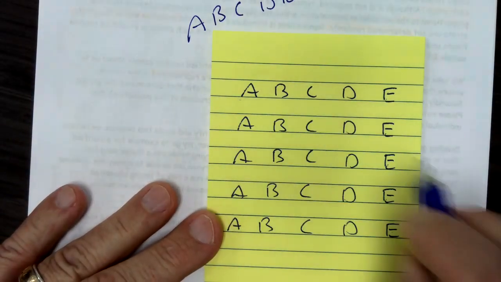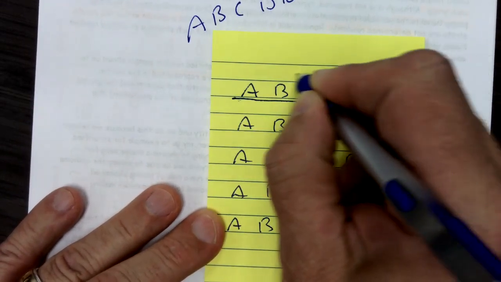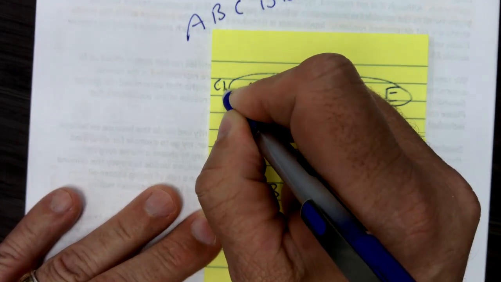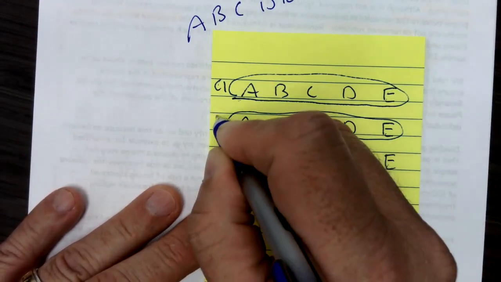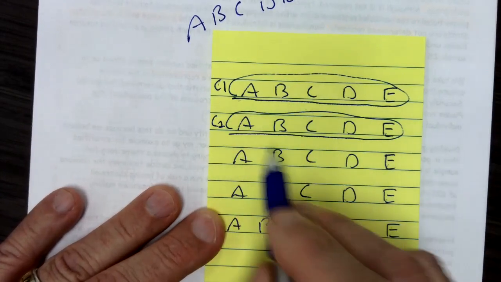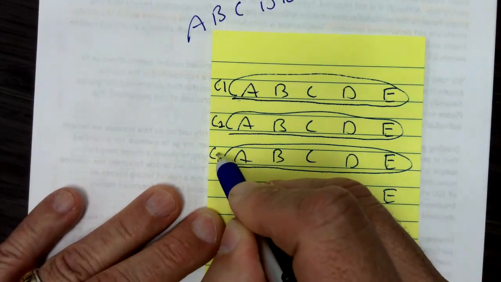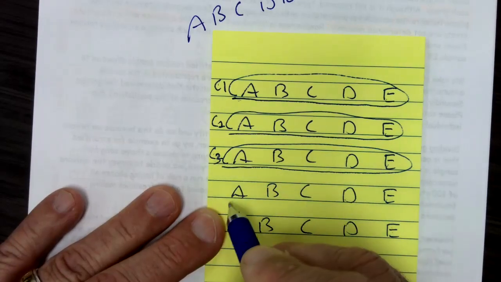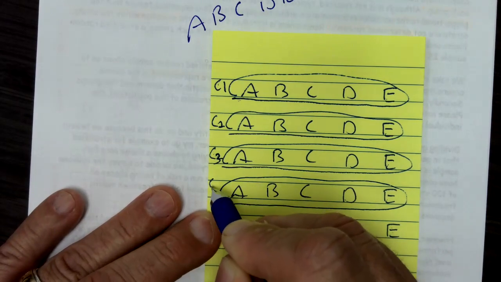So in this case, A, B, C, D, E would represent cluster 1. A, B, C, D, E look like cluster 2 because it has every single element of, and this would be cluster 3. Each cluster has every element of the population.